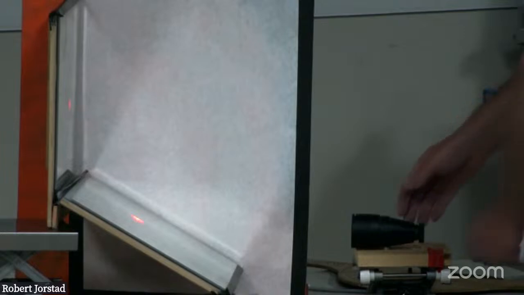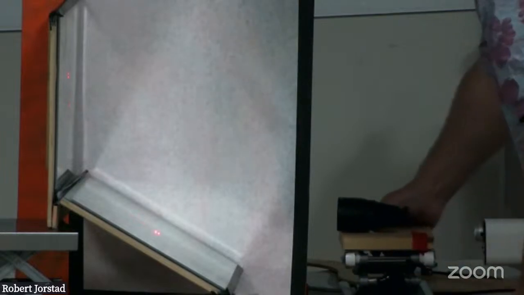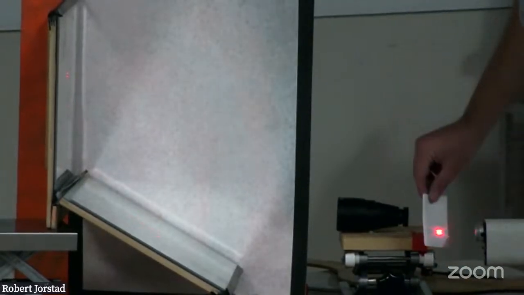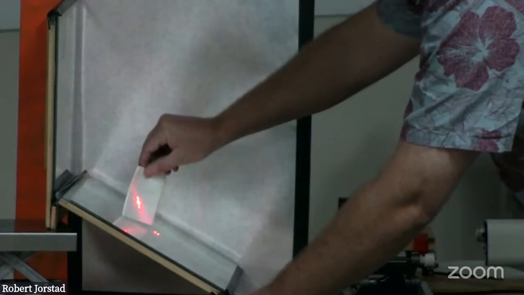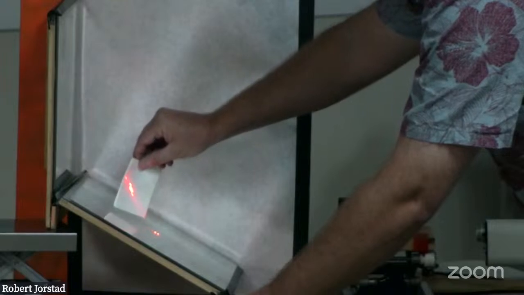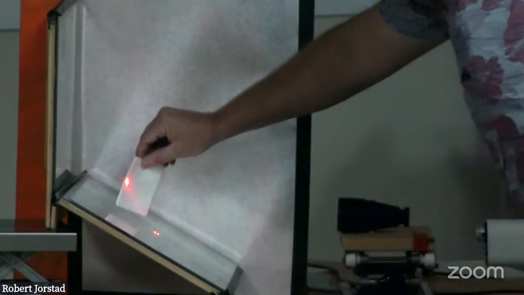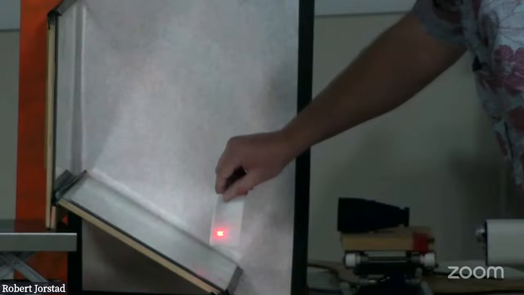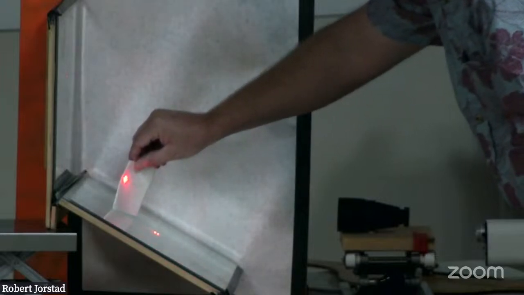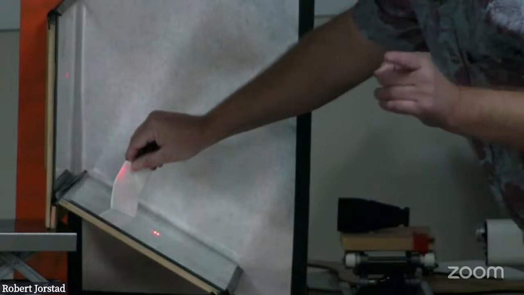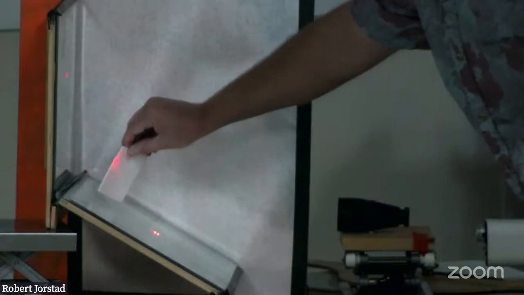Also, I want to take this beam expander out, being careful not to get the beam in my eye. I'm going to show you this. I don't know if you can see this very well, but there should be multiple spots of the laser coming off. Why are we seeing a single laser beam over here, but multiple spots over here? It's because there are reflections from each surface, and I can show you another example in a minute to verify this.